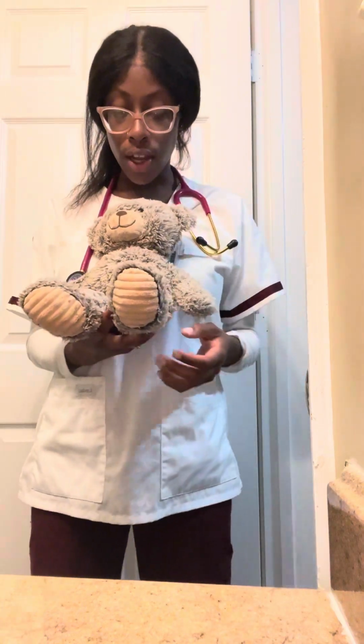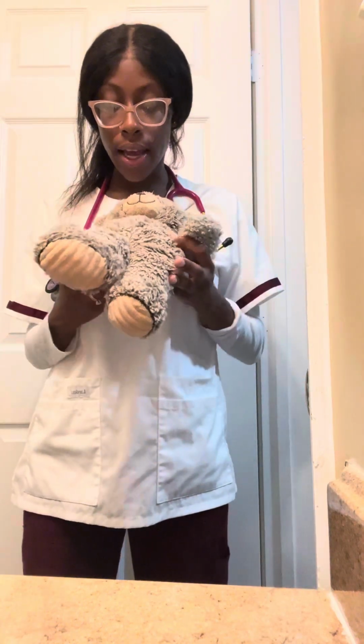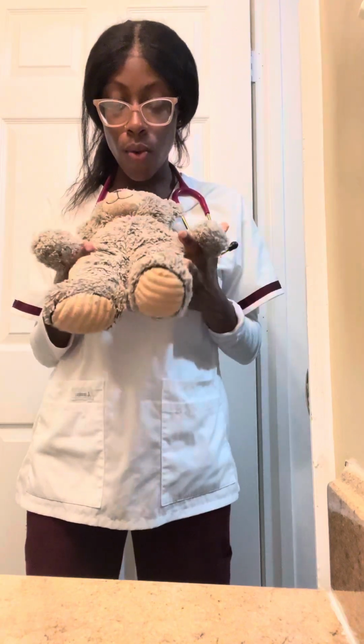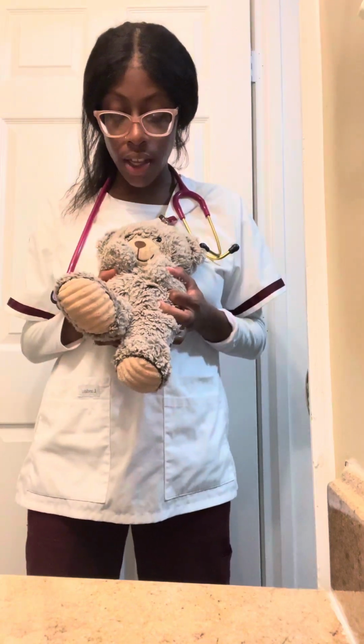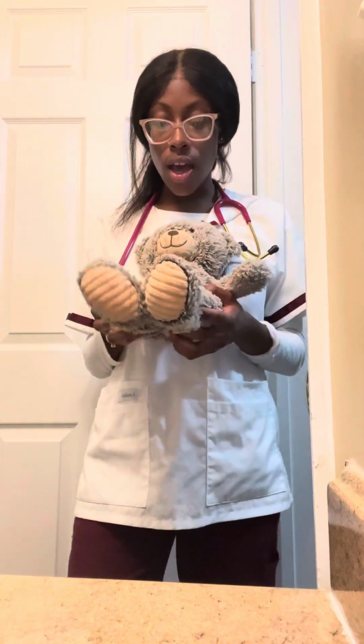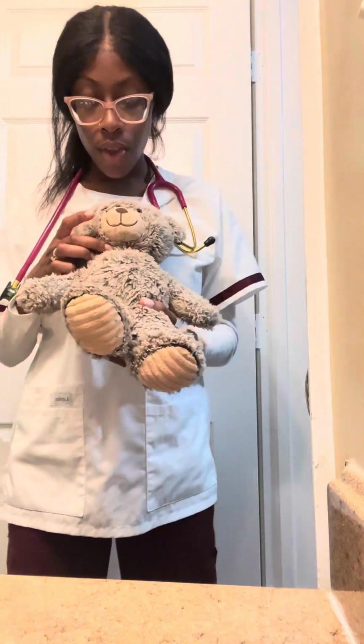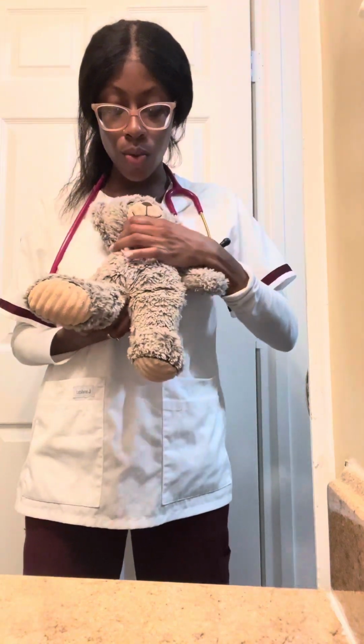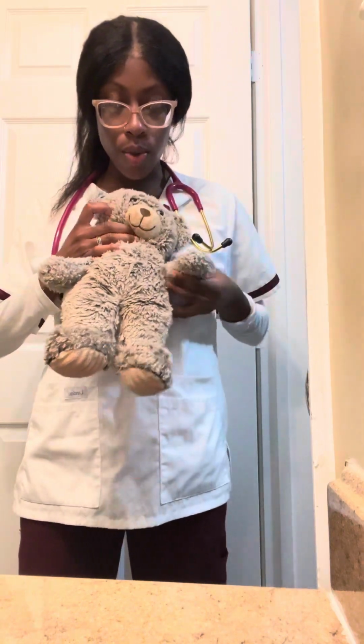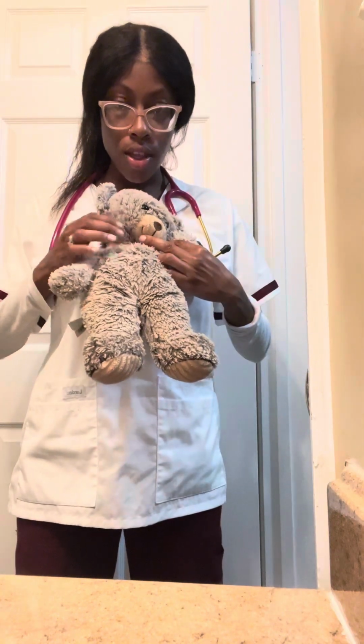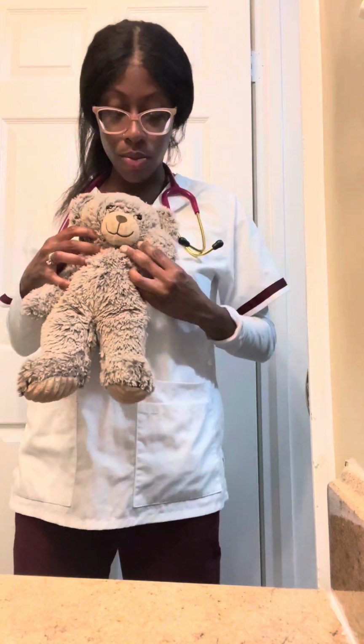First will be the Moro reflex. I will hold the arms down, let go, and this should trigger the startle reflex. Then I will do the tonic neck. The head should turn to one side. The arm on the side which the head turns to should be extended, and the opposite arm should be the closest to the body.